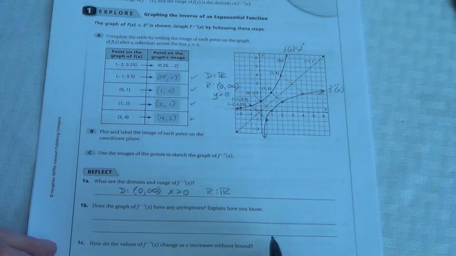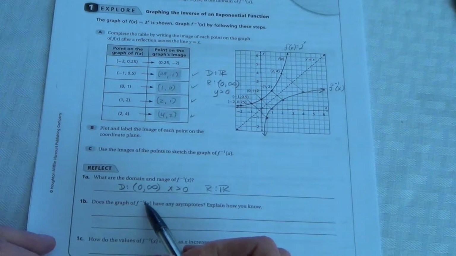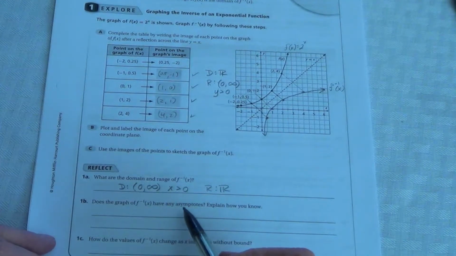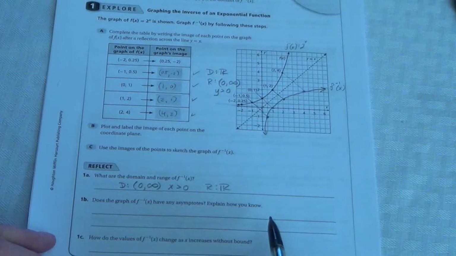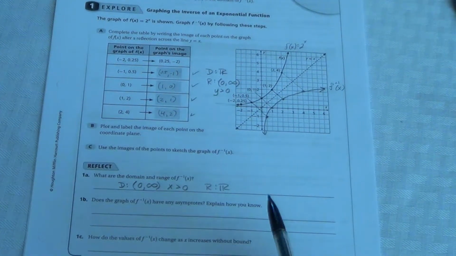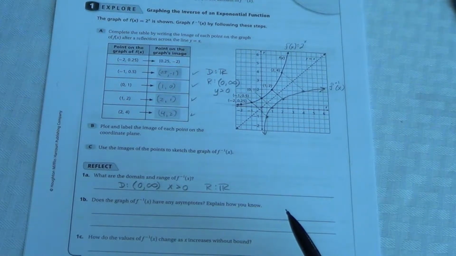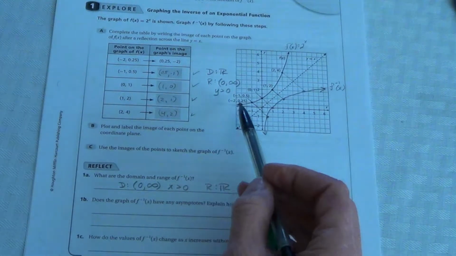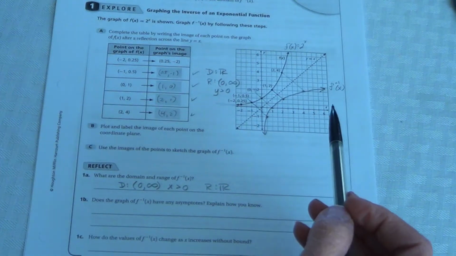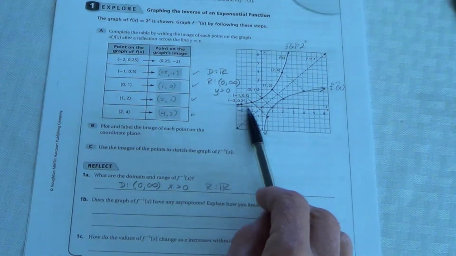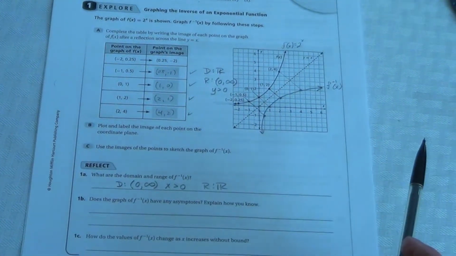Okay, does the graph of f negative 1 of x have any asymptotes? Explain how you know that. It's what I've already said. Yes, the y-axis will be a vertical asymptote because the x-axis is a horizontal asymptote in f of x. And if they're inverses, those axes are inverted.